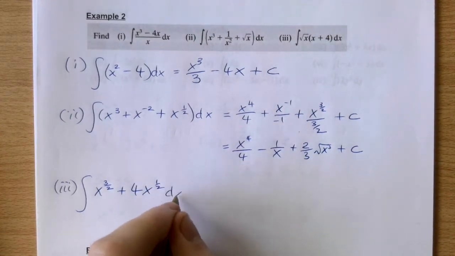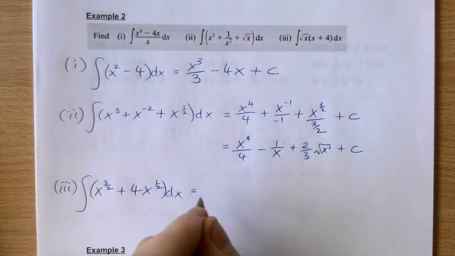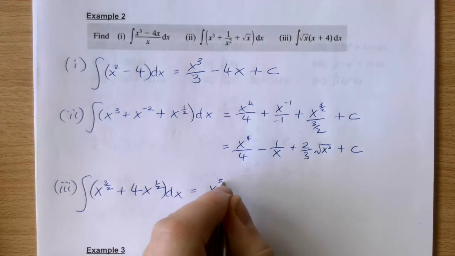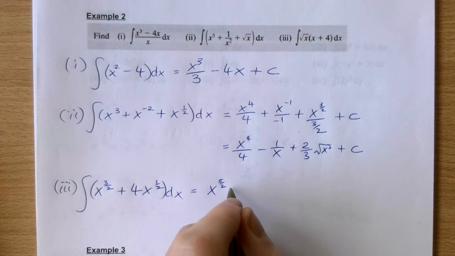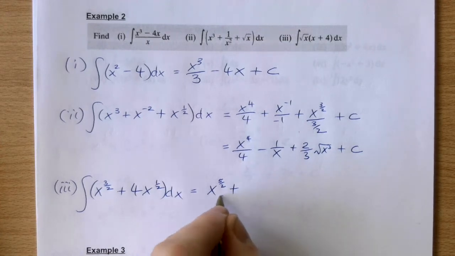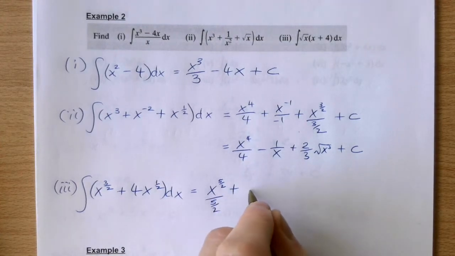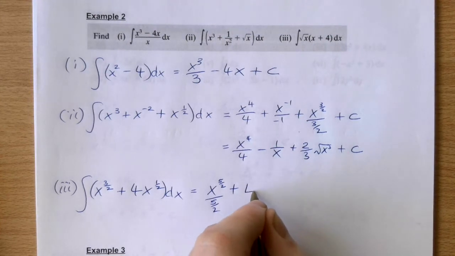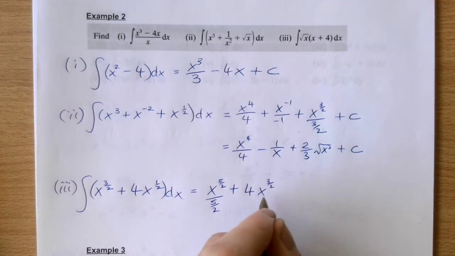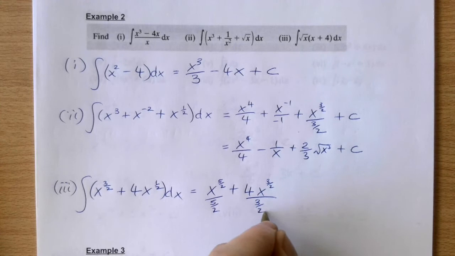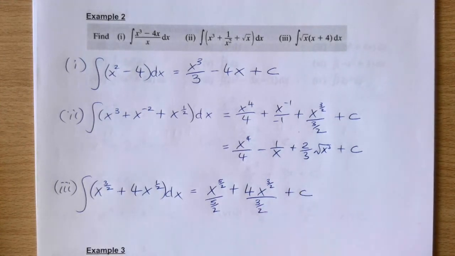And then we're going to integrate that one. So you're adding 1 to the power, so it becomes x to the power of 5 over 2, and then we have over 5 over 2. Then we have plus 4x to the power of 3 over 2, all over 3 over 2, and then plus c.